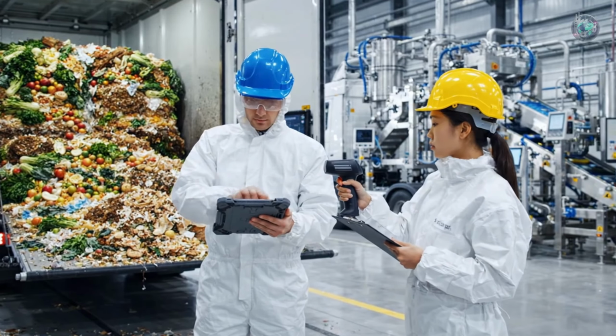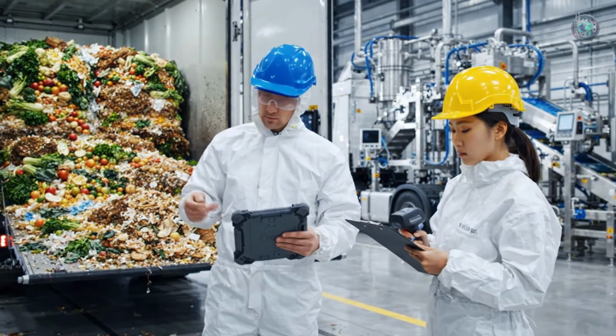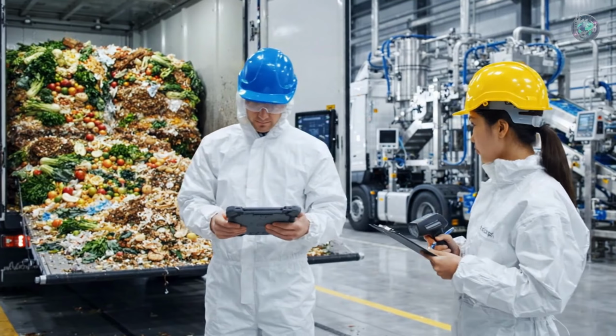Manifest confirms 4.8 tons. Check the moisture levels here. Within tolerance. I've logged the visual inspection. Good. Finalizing the intake.